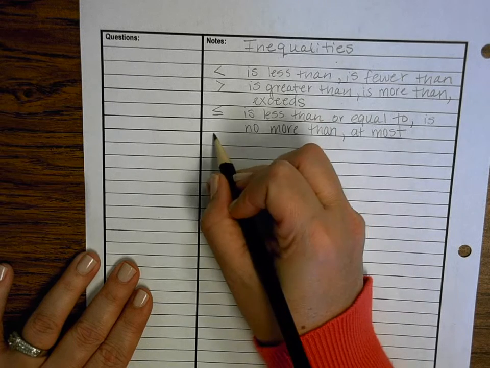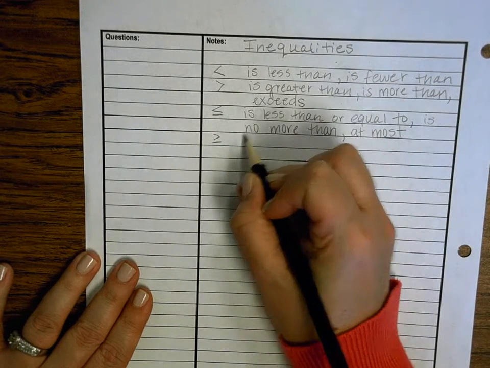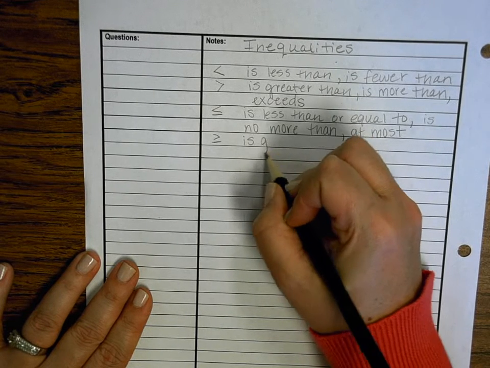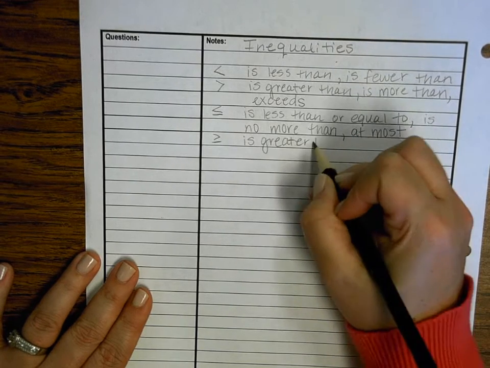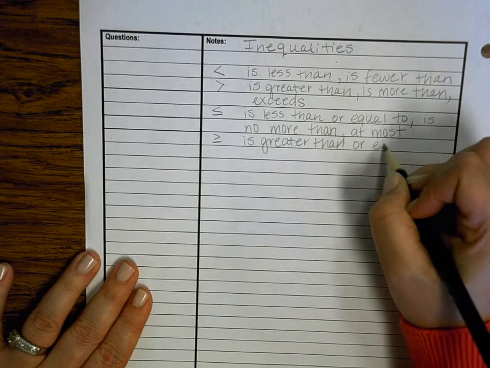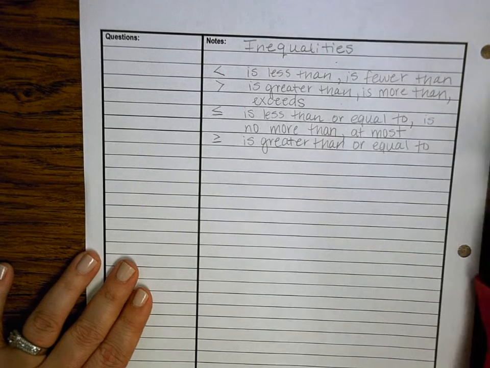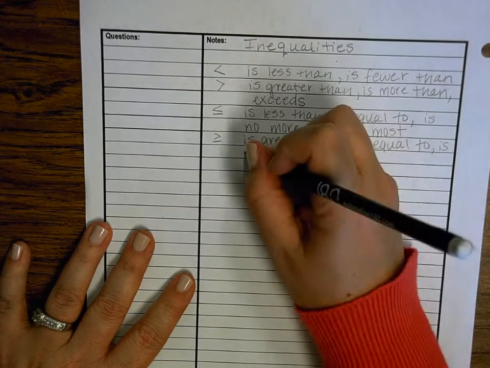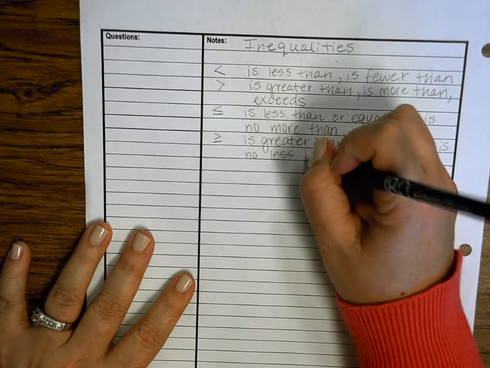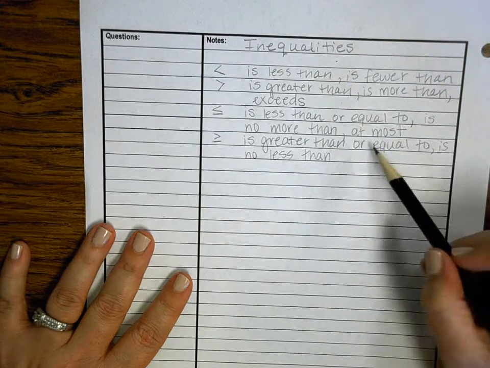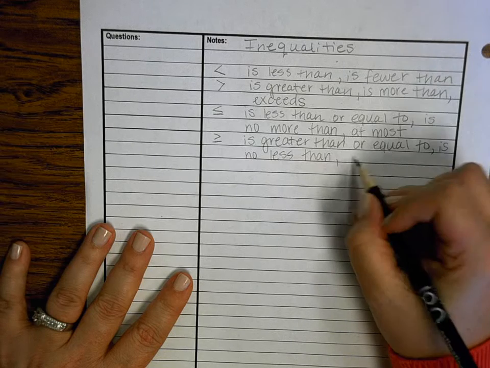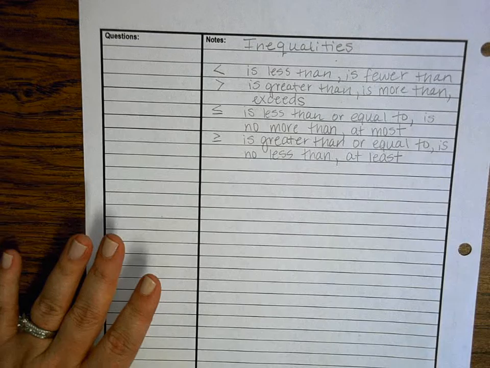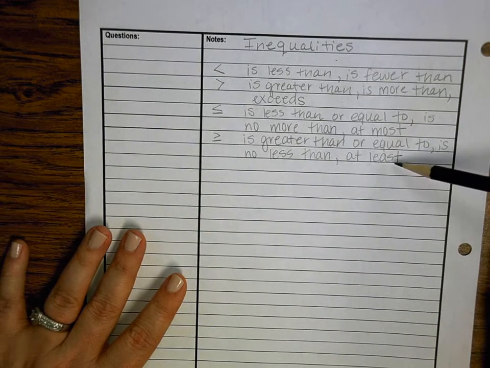And then the opposite direction will mean all of these, but instead it'll be is greater than or equal to. It might also say is no less than. And instead of at most, what do you guys think that will be? At least. Good. Seems like when I see the word problems on tests, they're most often this one, the at least.